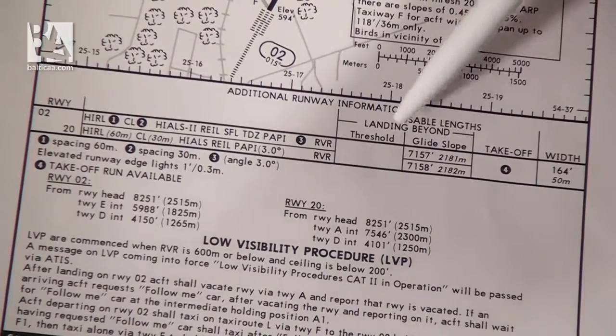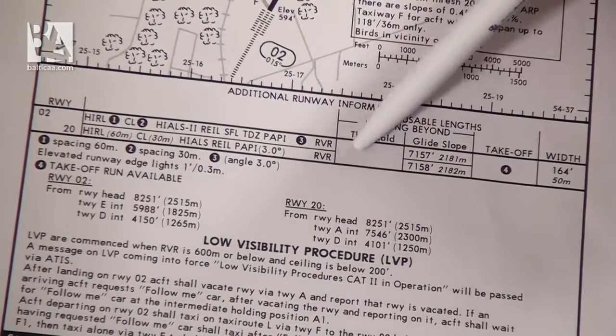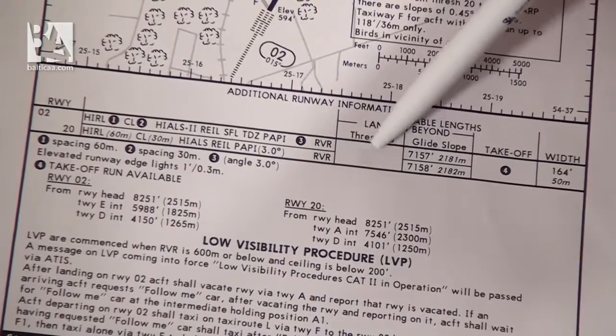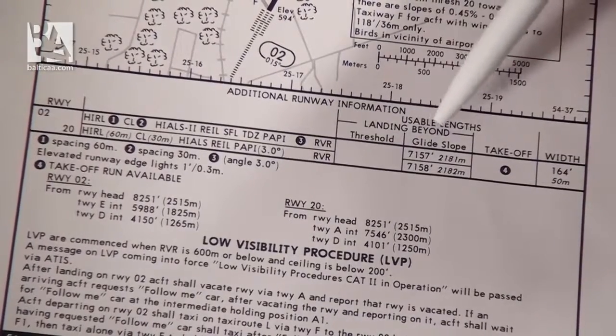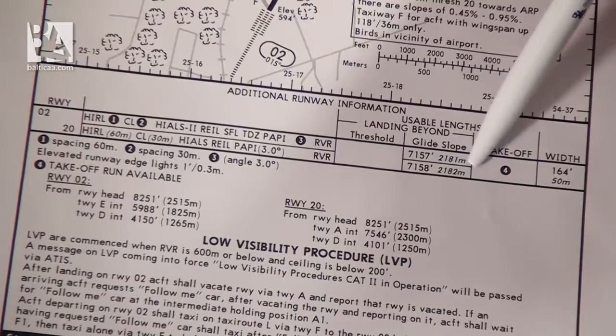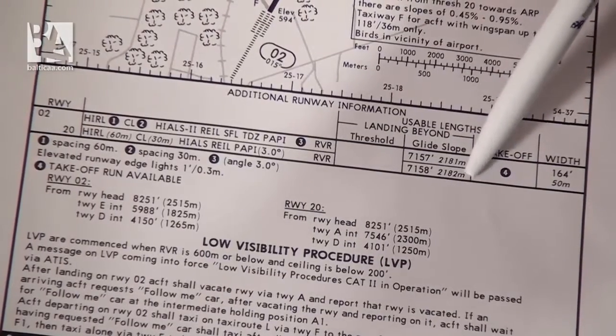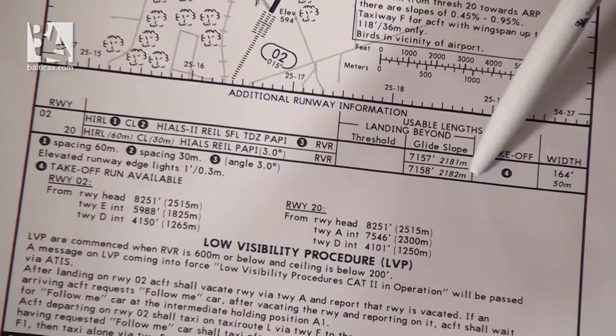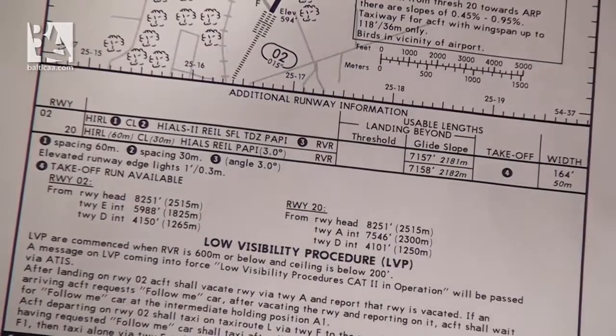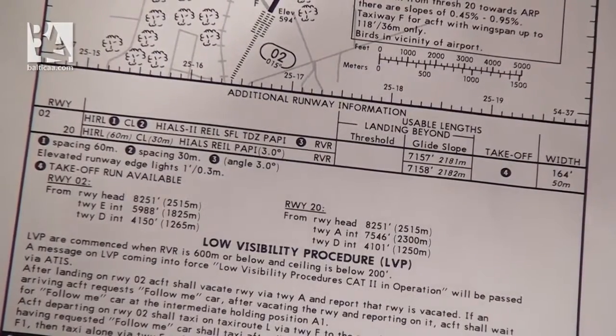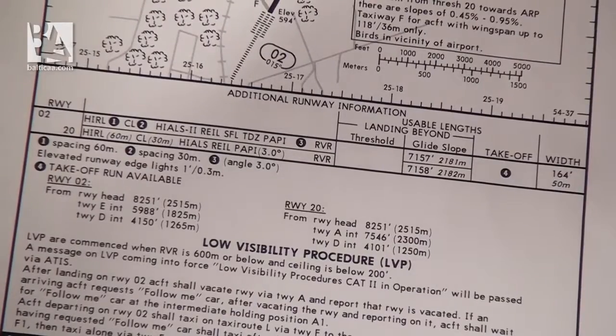For the threshold we have really no information because there is no displaced threshold. For the glide slope we have 2,181 meters for runway 02 and 1 meter more for runway 20. This means that if we touch down with the glide slope, we have this length remaining for our roll.